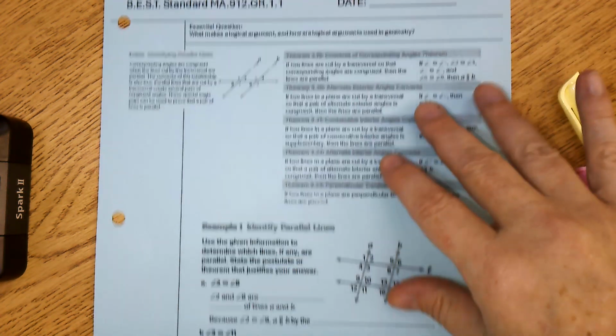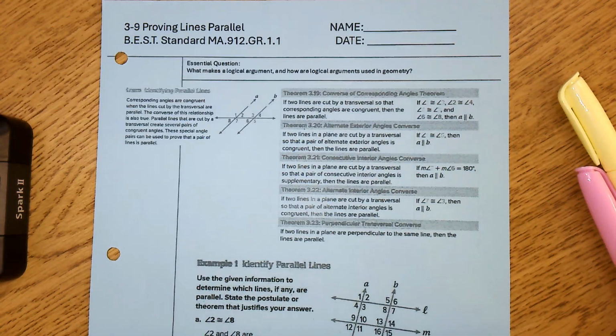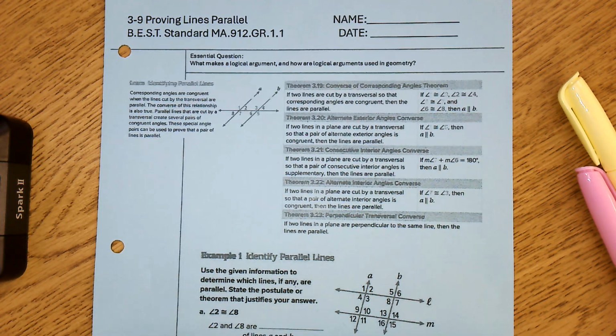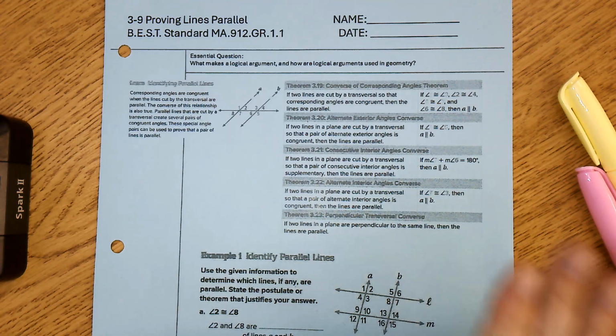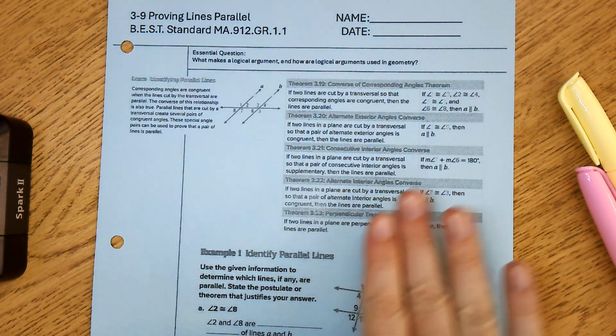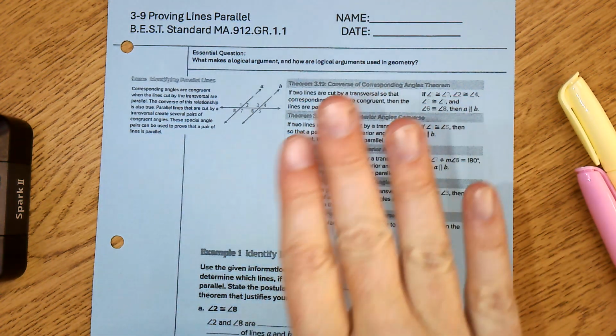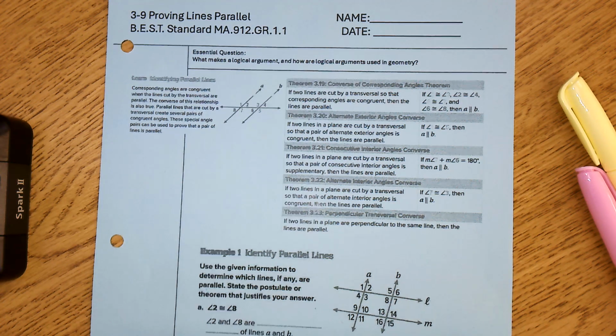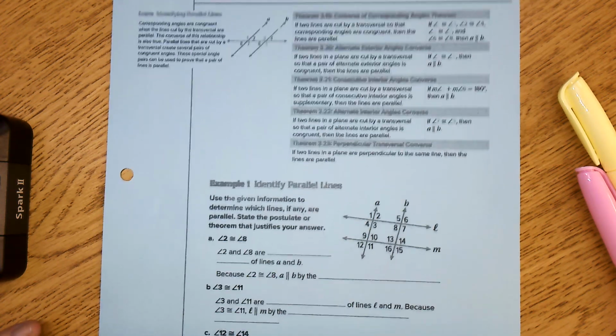Alright, geometry 3-9, proving parallel lines. We are going to use some of the concepts that you learned in an earlier section about angle relationships in this unit. So you might want to also reference that as well. We have our theorems here that you will be using to prove as reasons for your proofs. Alright. So let's identify parallel lines.